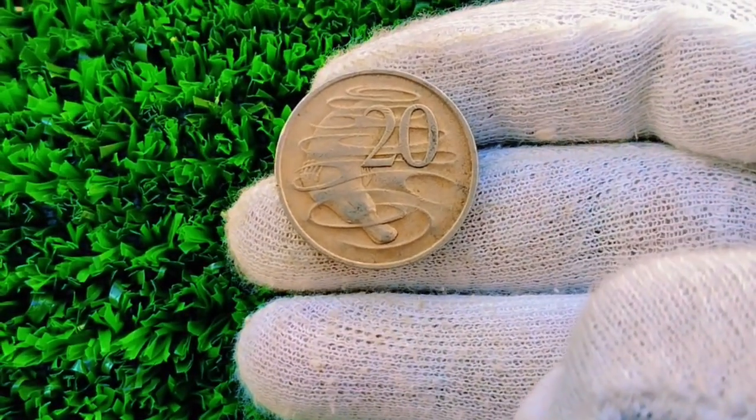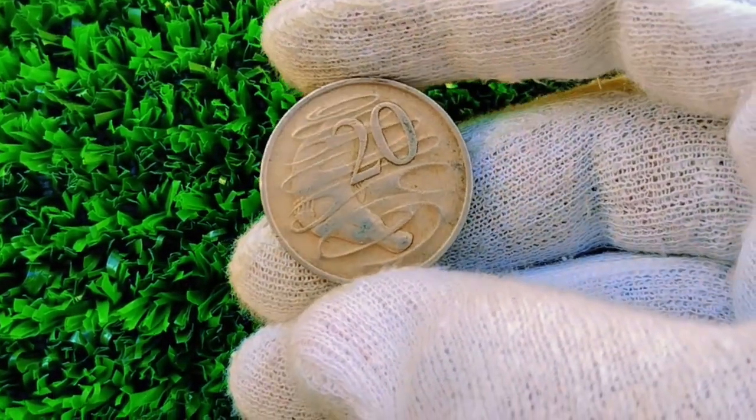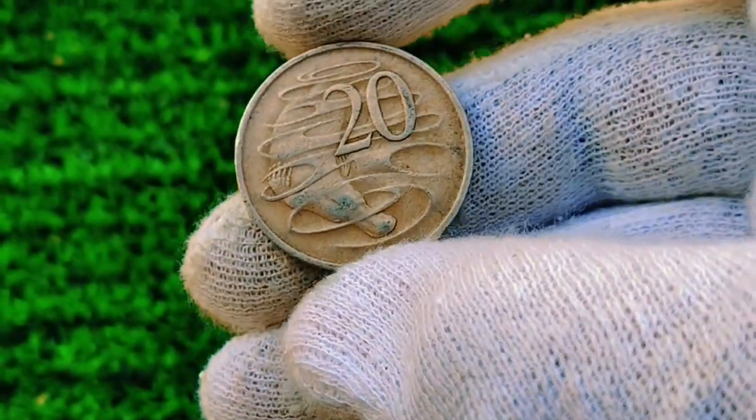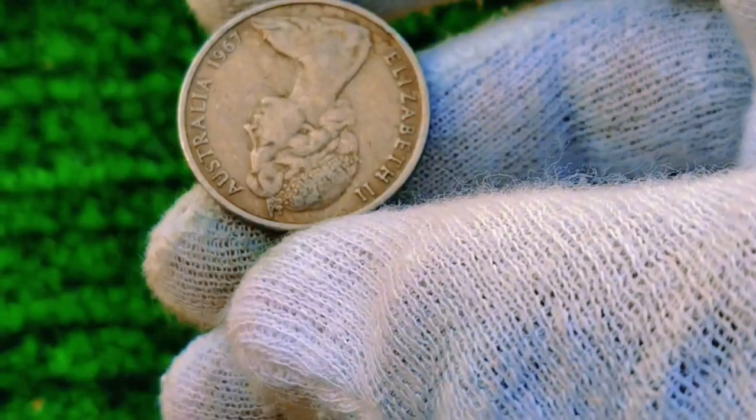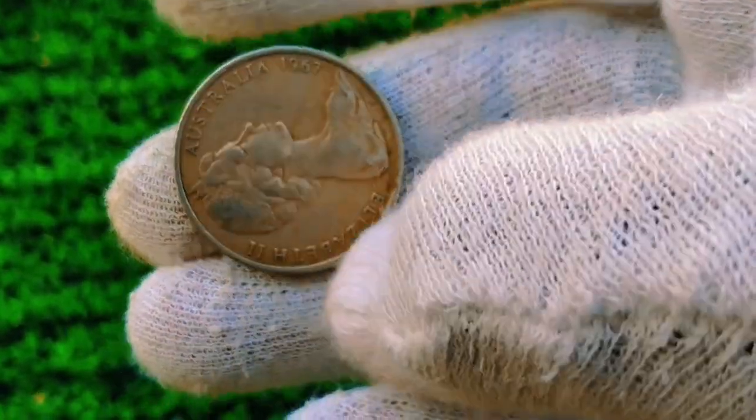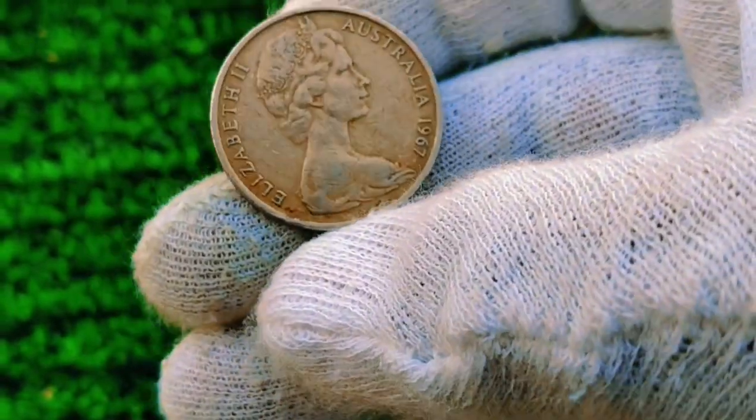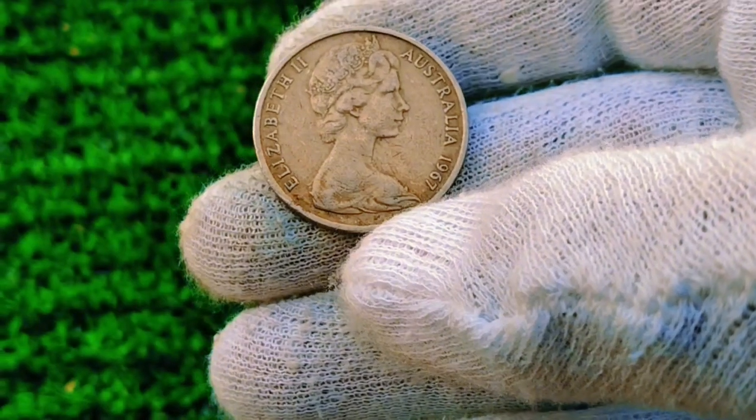For coin collectors, the 1967 20 cents coin holds a special place. While it's not a rare coin in terms of mintage, as millions were produced, its collectability lies in its place as one of the early decimal coins, as well as the different mint locations.